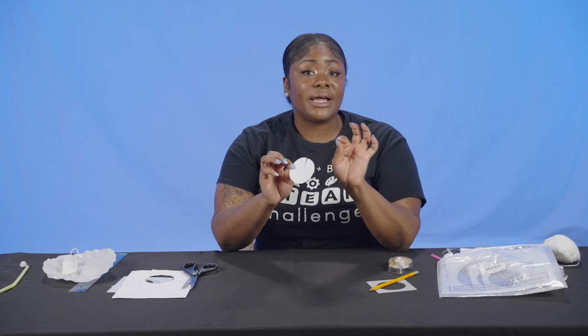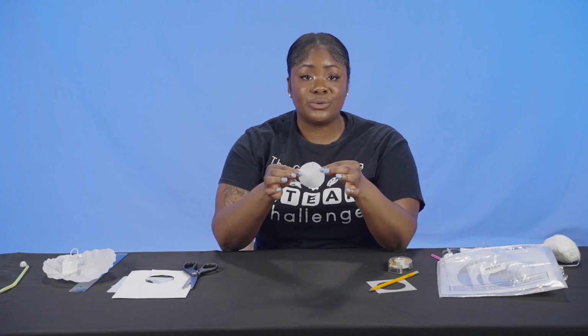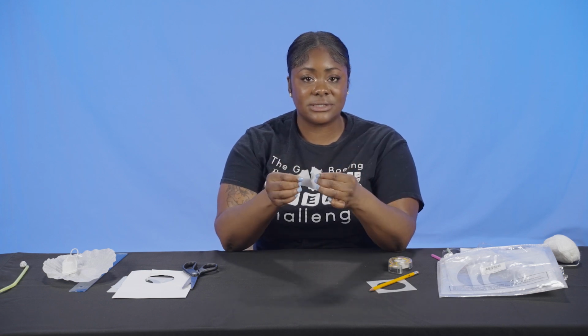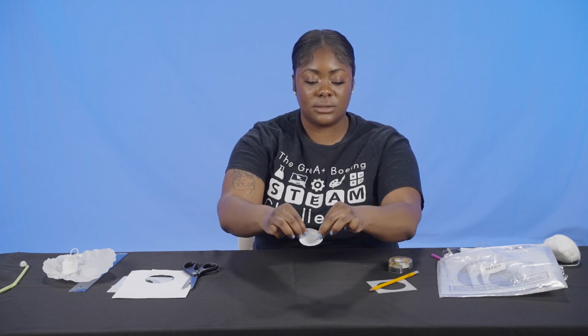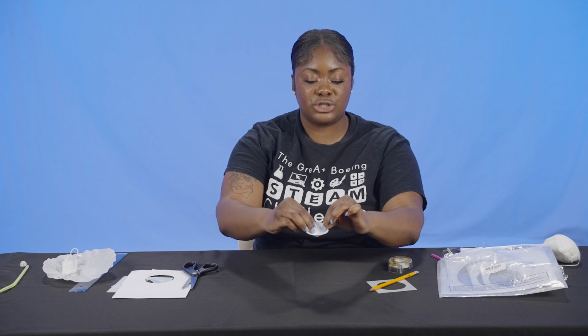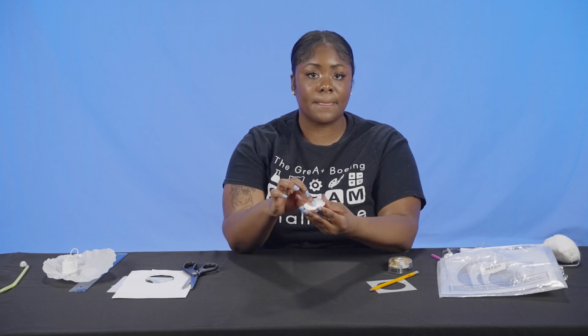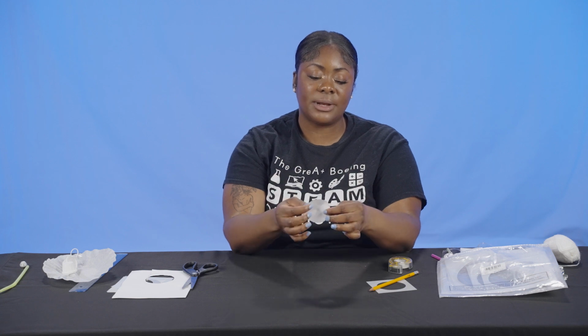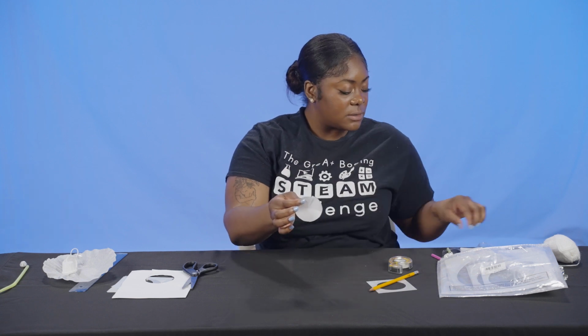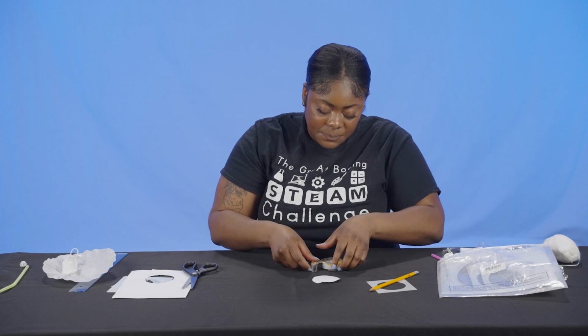Next, you're going to make a cone shape by wrapping the 2 ends of your circle. These 2 ends, you're gonna wrap them like this into a cone shape and secure it with double-sided tape. So I'm actually gonna take this end and put tape on it.